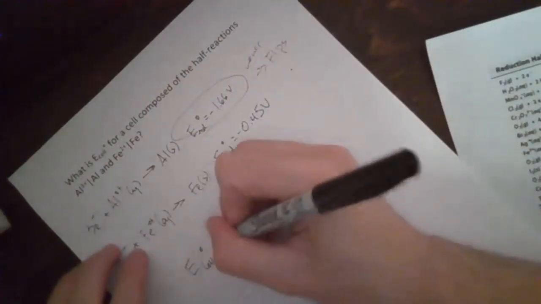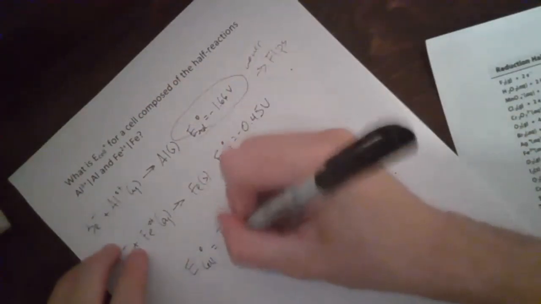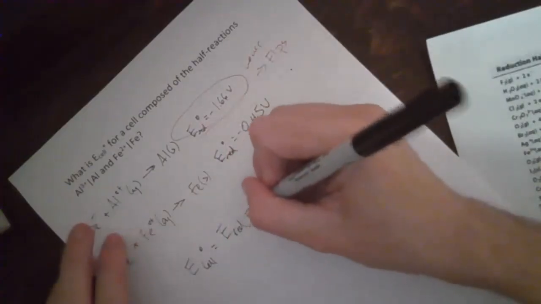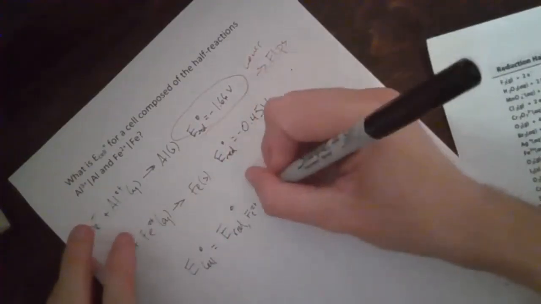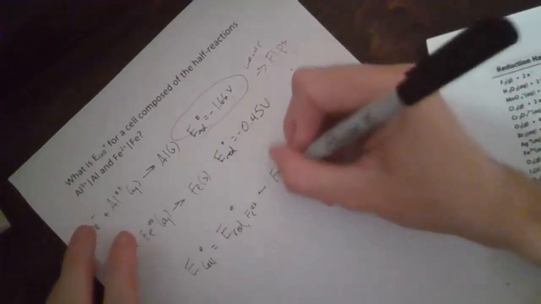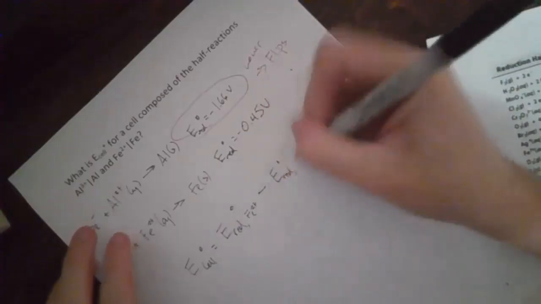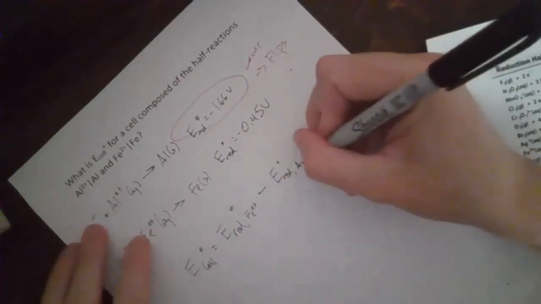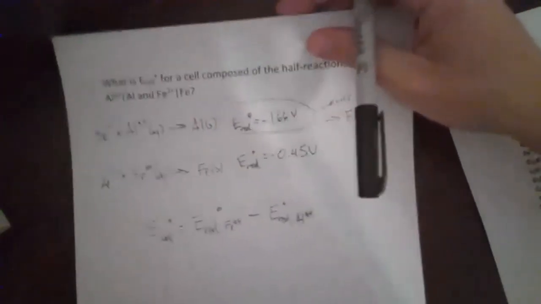What that means is that the overall cell potential that we wanted is going to be equal to the reduction potential of the Fe2+ that we wanted minus the reduction potential of the Al3+.